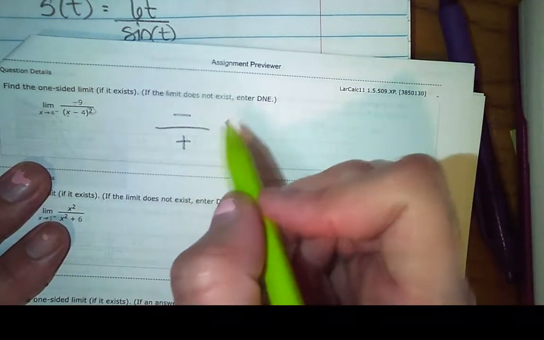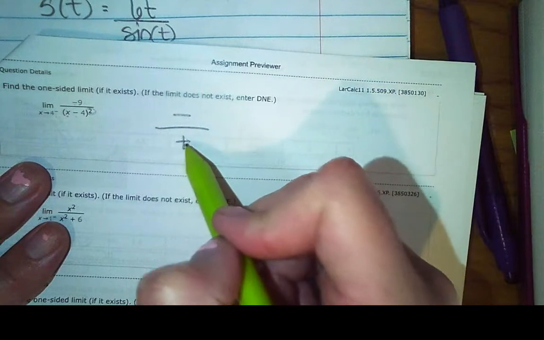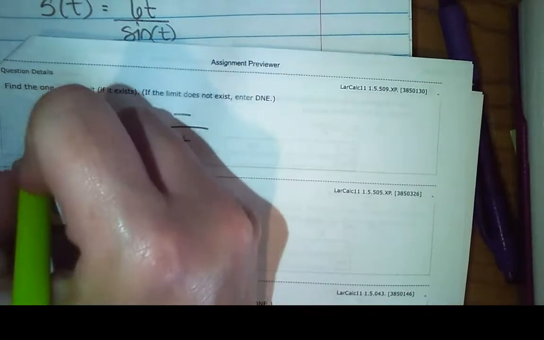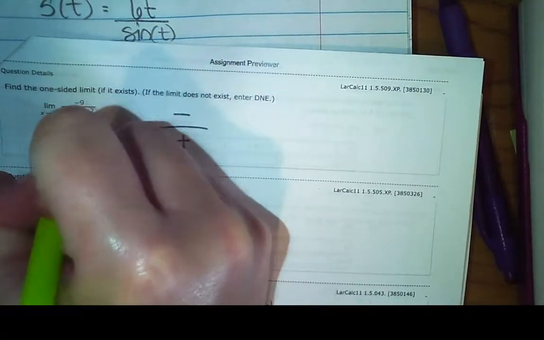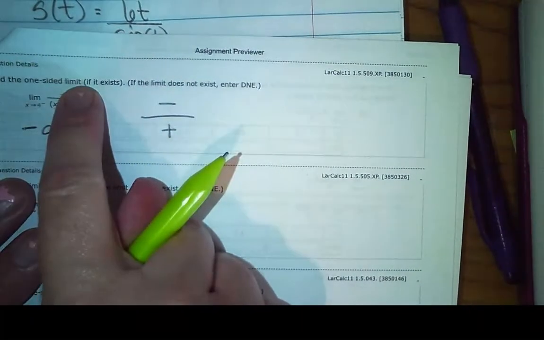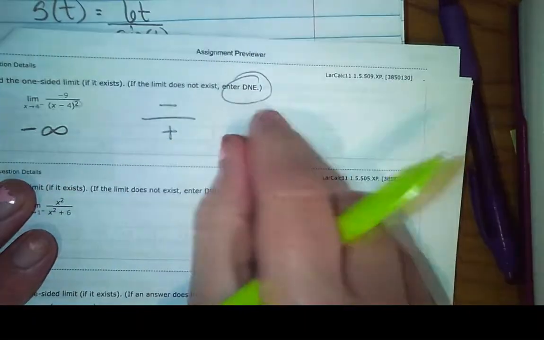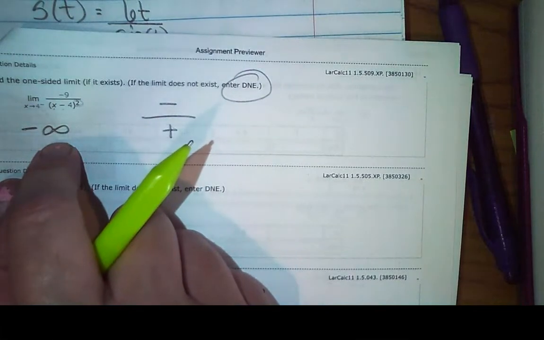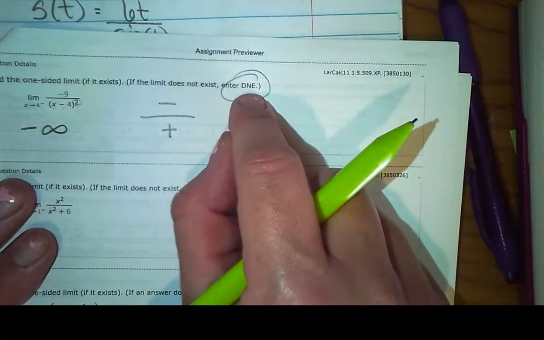Well, now which one is it going to be? Well, if I've always got a negative over a positive, that's going to yield me a negative answer. So my one-sided limit is going to be negative infinity. Now, again, this says find the one-sided limit if it exists. You may have to watch that one. It should be negative infinity, but in case that's wrong, you have a D.N.E. option.